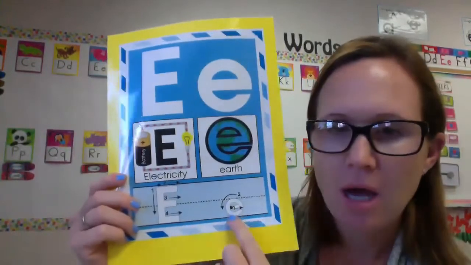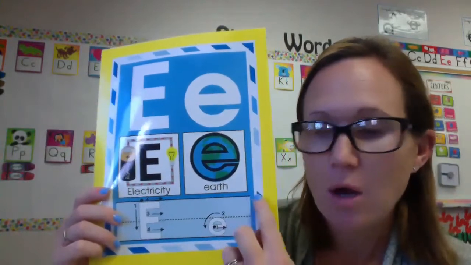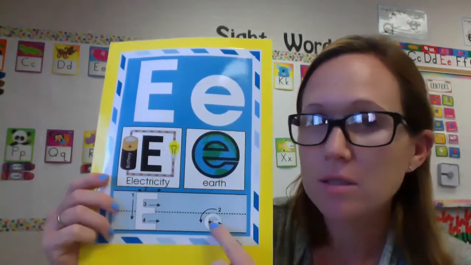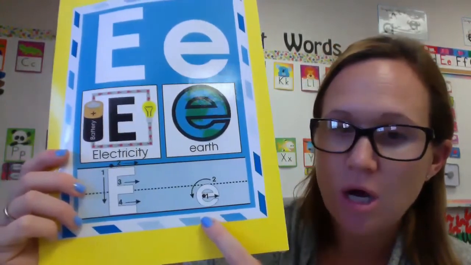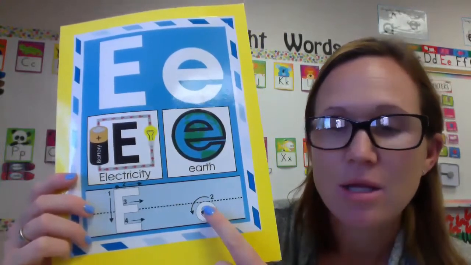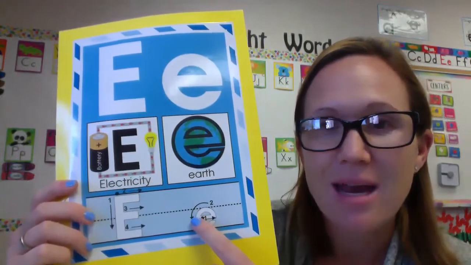And then our little E. Let's look at our little E. Our little E is not up in the sky. It does not go up here at all. It stays under our dotted line. Also, look, it does not go down into the earth either. Our little E stays in the green area, all right? So we want to make sure it stays in that area.